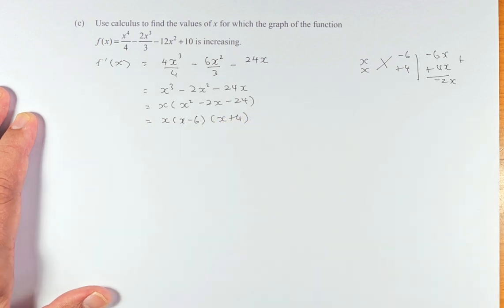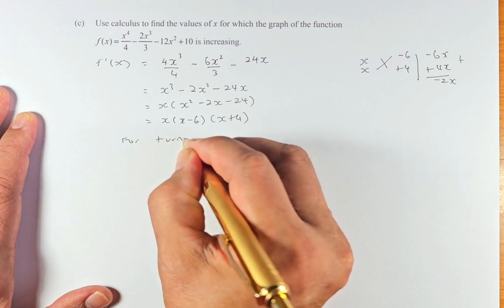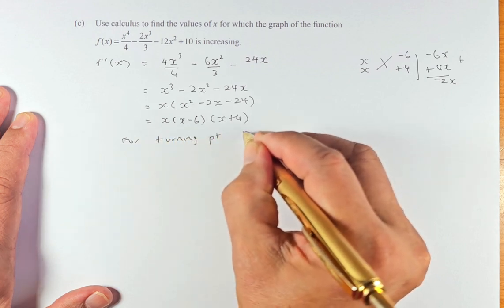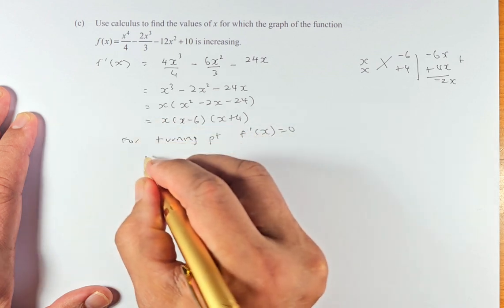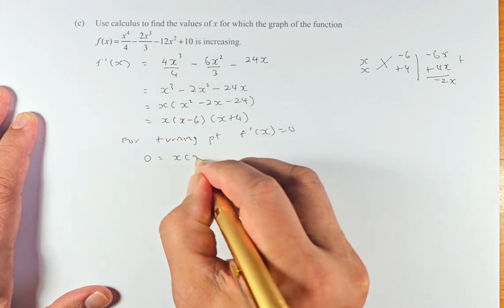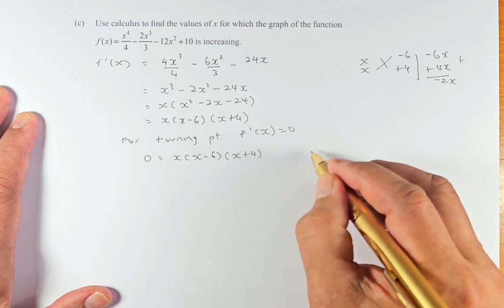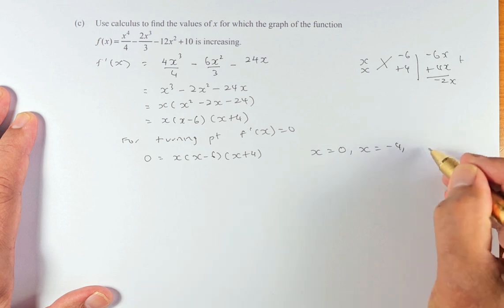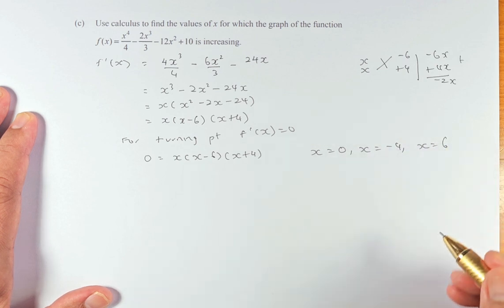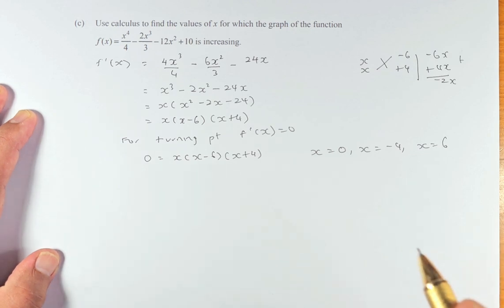For turning points, the gradient function f'(x) equals 0, so 0 = x(x - 6)(x + 4). You solve this, so x equals 0, x equals minus 4, or x equals 6. Now we need to find for each of these whether it is a minimum or maximum by doing the second derivative.